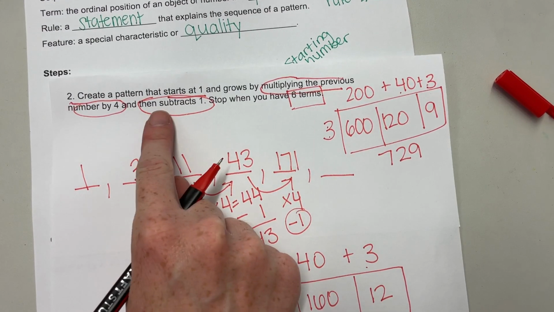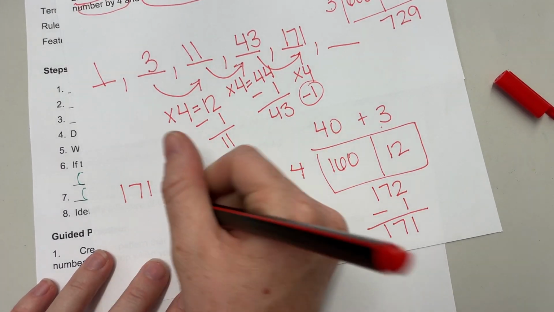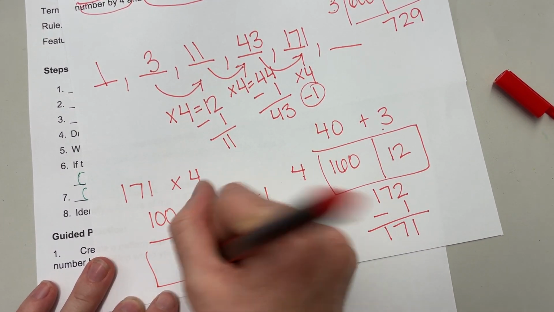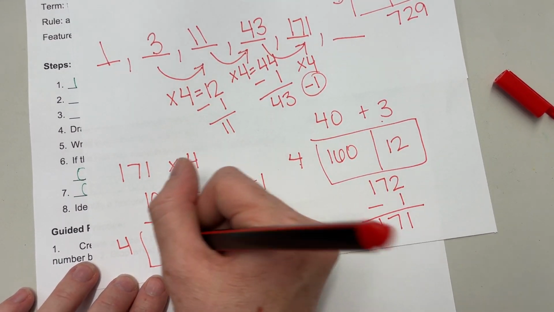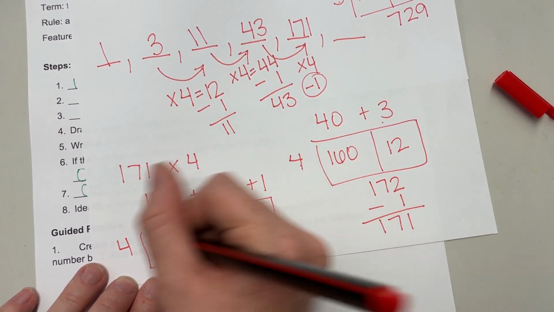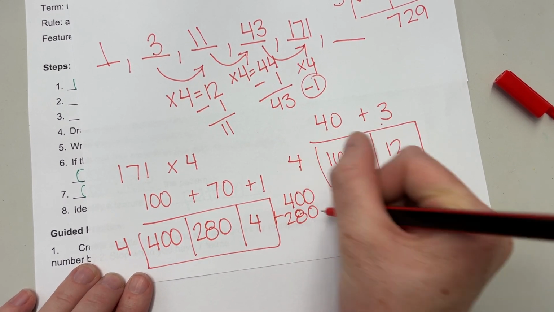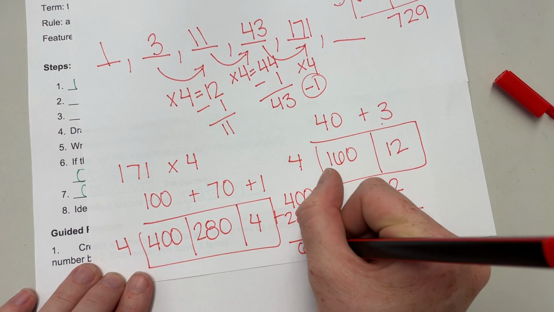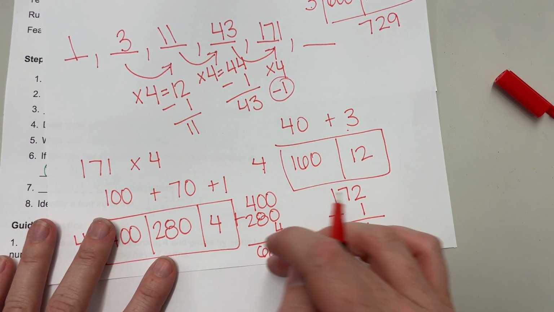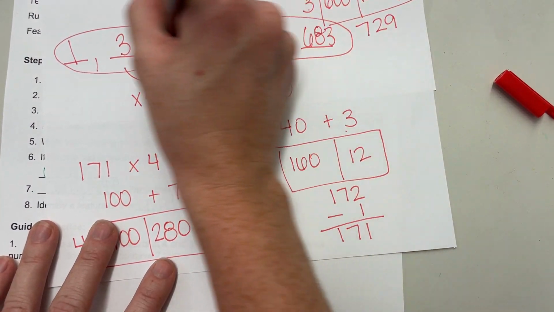Okay, I have to multiply by 4. 171 times 4. So 100 plus 70 plus 1. 4 times 100 is 400. 4 times 7 is 28 with a 0. 4 times 1 is 4. So I have 400 plus 280 plus 4, which is 684. But I have to subtract 1, so 683. And that is my pattern for this one.